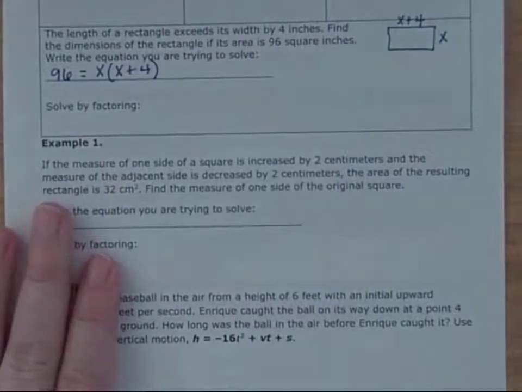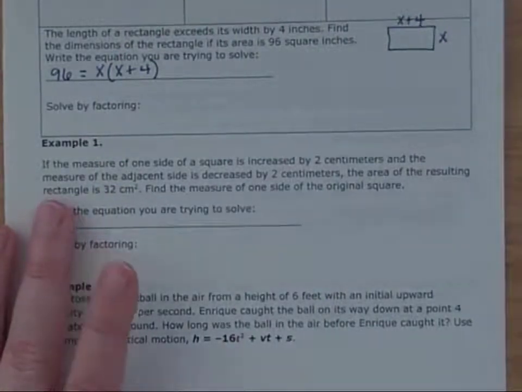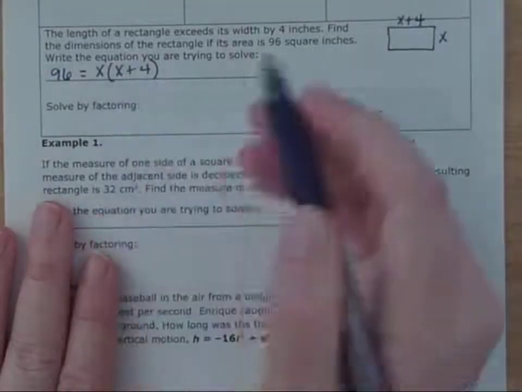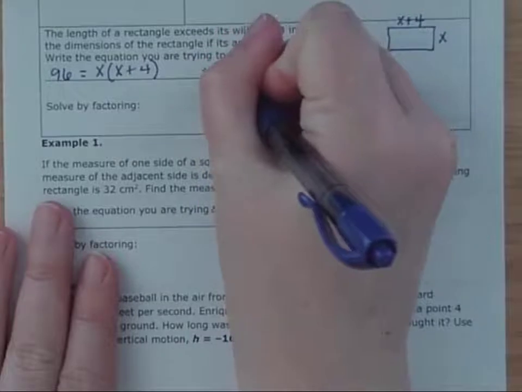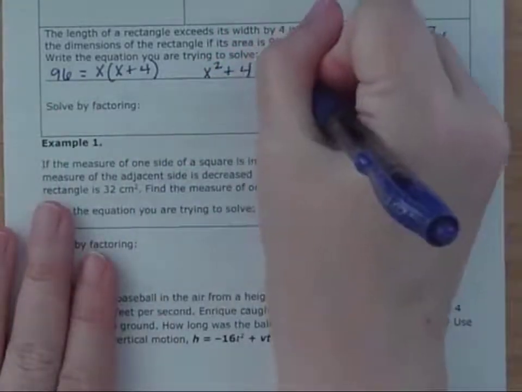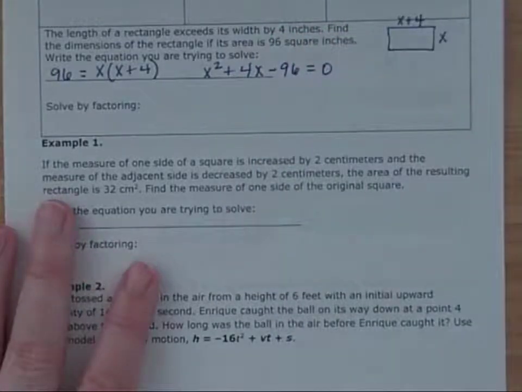Now when we solve by factoring, we need to do 2 things. We need to get it in standard form, and we need to make sure it's set equal to 0. So distribute your x, subtract 96 from both sides, and here is our new equation.